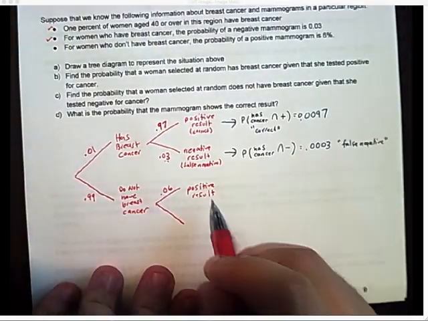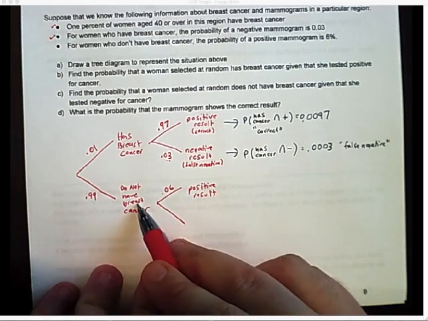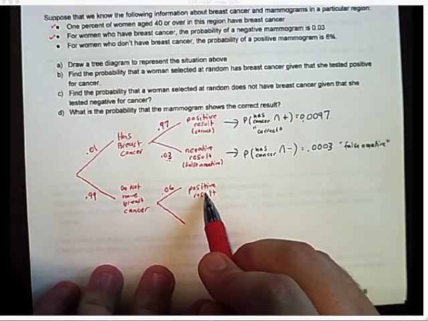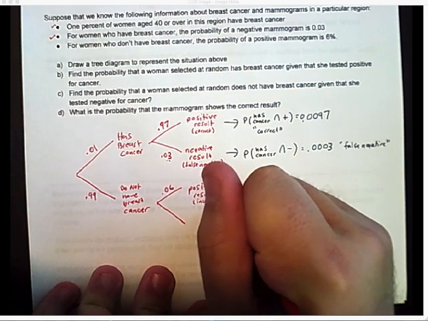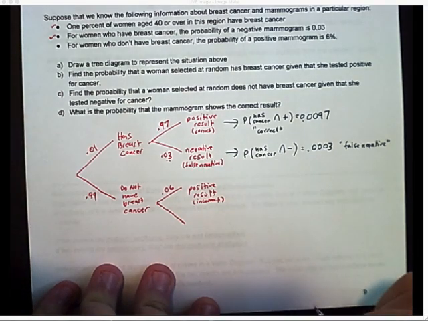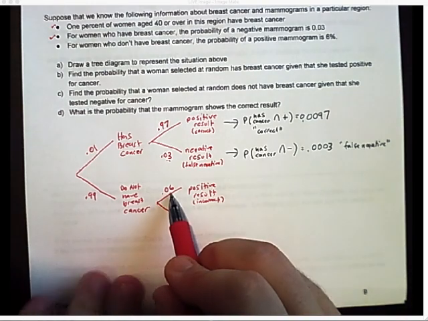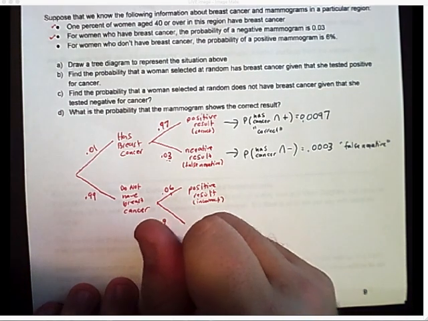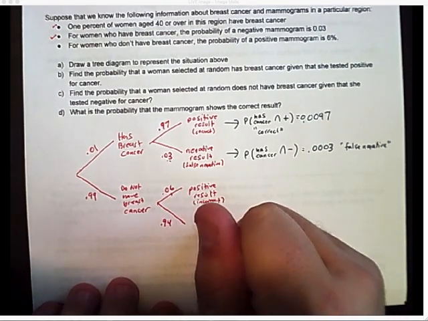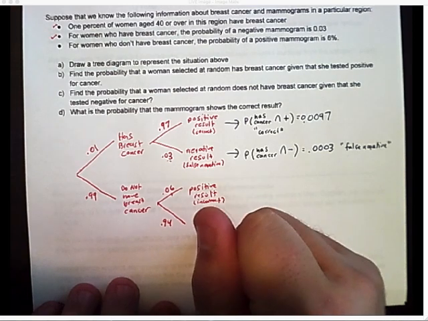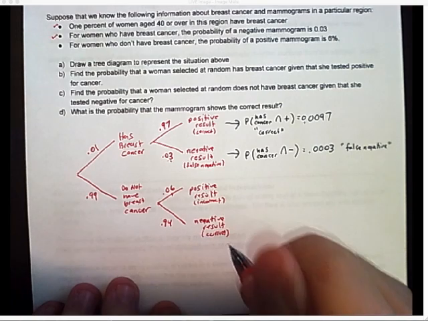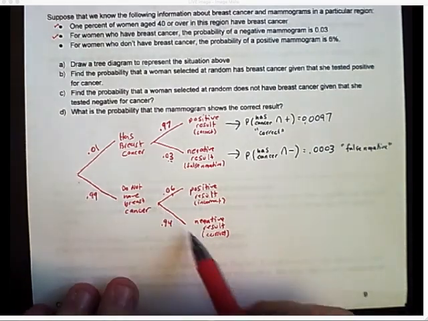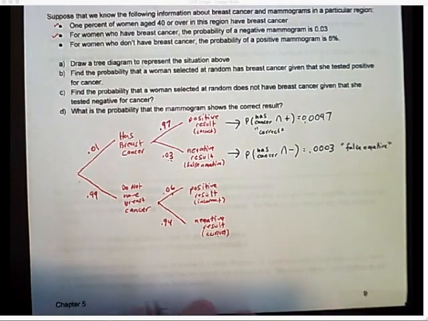So positive result, a woman does not have breast cancer, but the mammogram says she does. So this would be incorrect. It's called a false positive. Well, if there's a 6% chance of that, there's a 94% chance that there's a negative result. And that would be correct. A woman does not actually have cancer, and the test says that she does not have cancer.